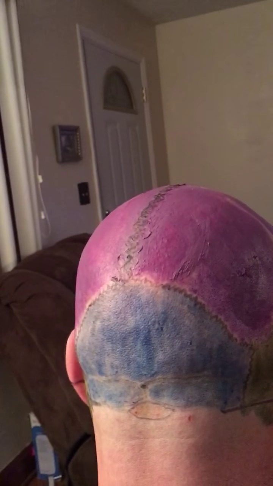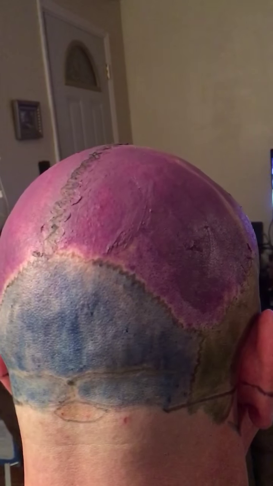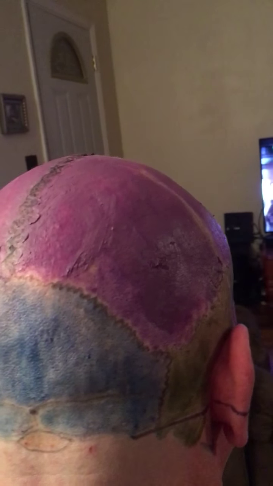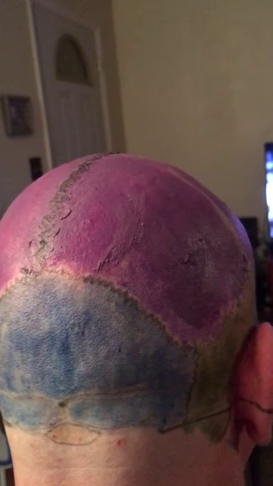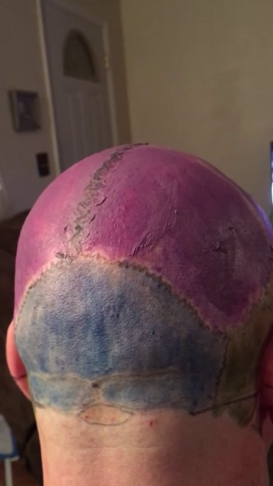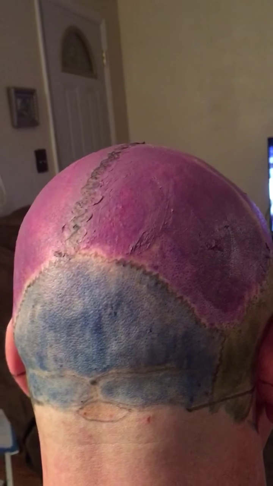Okay, now another area that I would like to make note of is the occipital bone, and that is in the posterior area of the skull. Centrally, the flat or squamous part of the occipital bone is the main structure in this view of the skull.